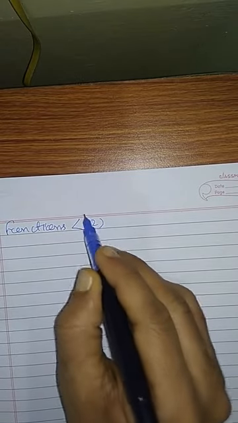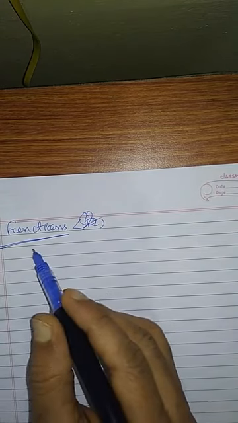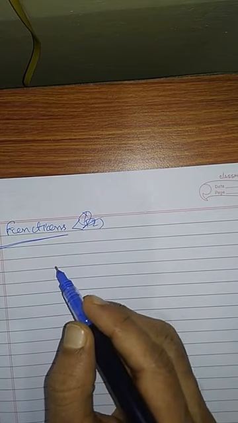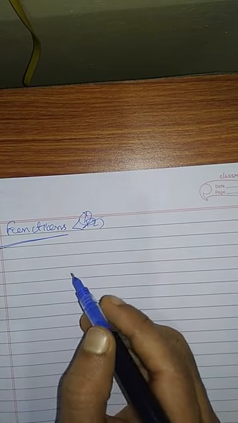Friends, today we'll discuss functions of 12th class. So before discussing the functions in 12th, let me recall the meaning of function. What is a function?